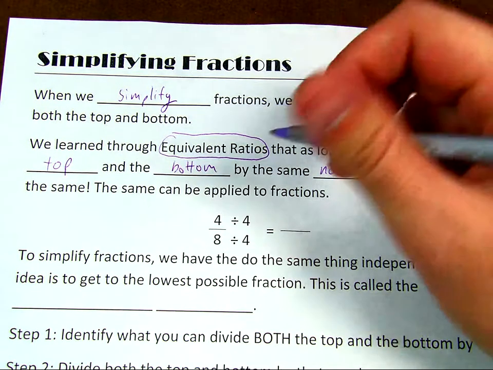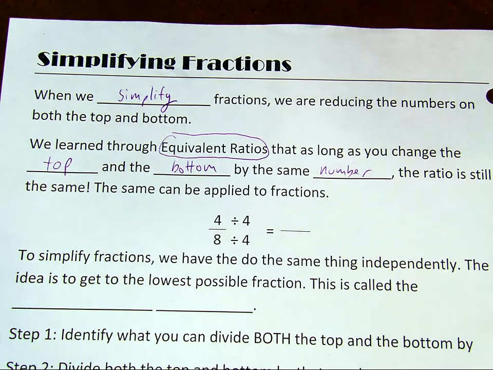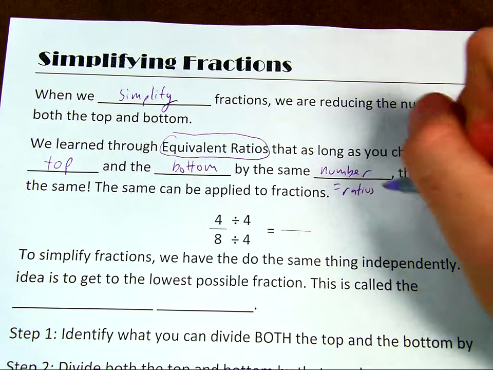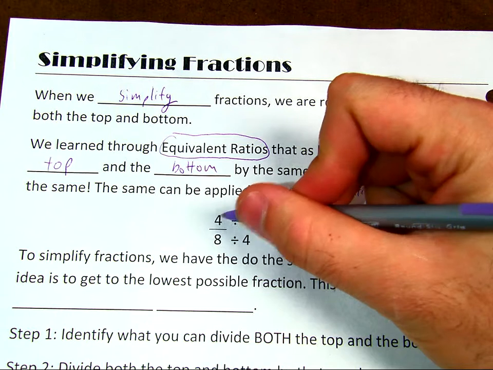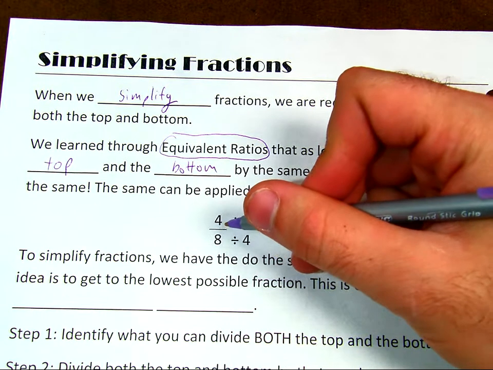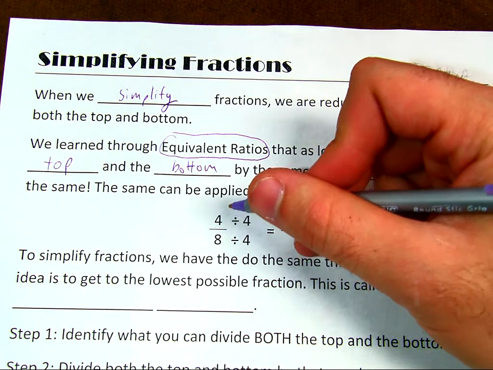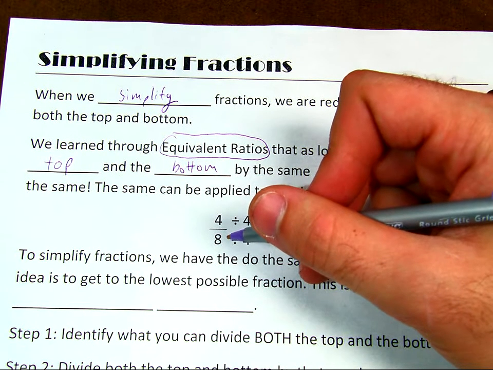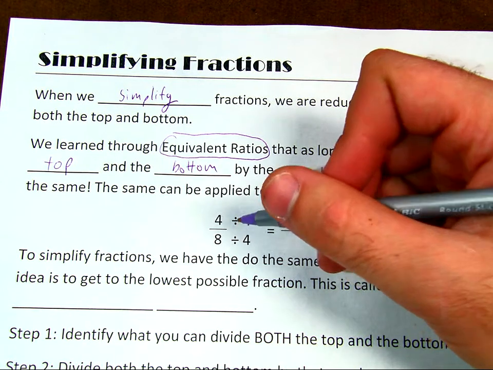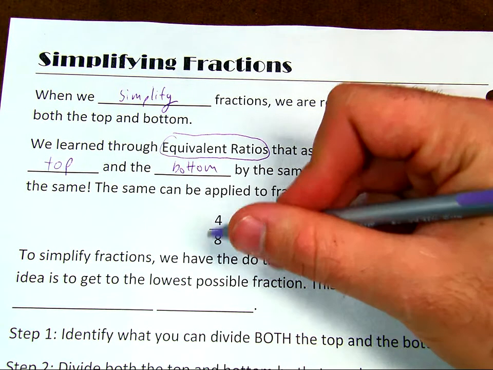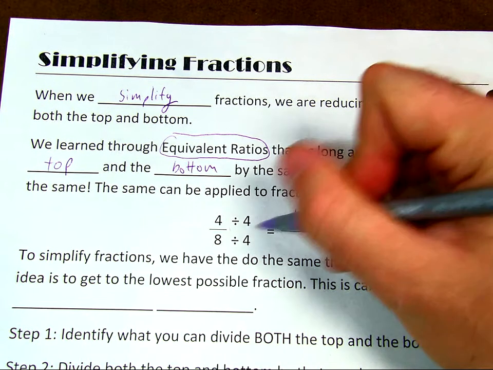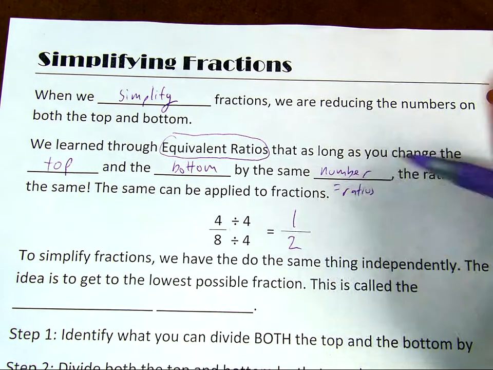The same can be applied to fractions, because at the end of the day, fractions are just ratios. They're the same. So, if I have here 4 divided by 8, or 4/8, what I'm going to do is try to reduce both the top and the bottom by the same number until I can't reduce them by the same number anymore. If I do that, I'll find, oh, I can divide both of these by 4. 4 divided by 4 is 1. 8 divided by 4 is 2.